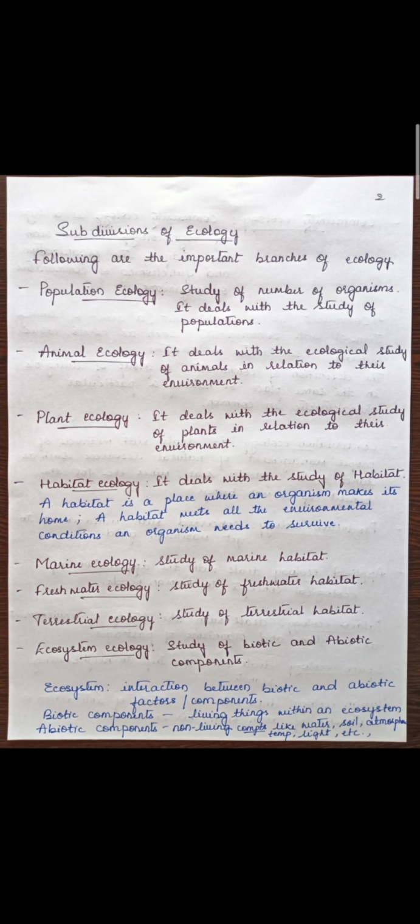Next one is marine ecology. Marine ecology deals with the study of marine habitat. Freshwater ecology deals with the study of freshwater habitat. Terrestrial ecology deals with the study of terrestrial habitat. Next one is ecosystem ecology.